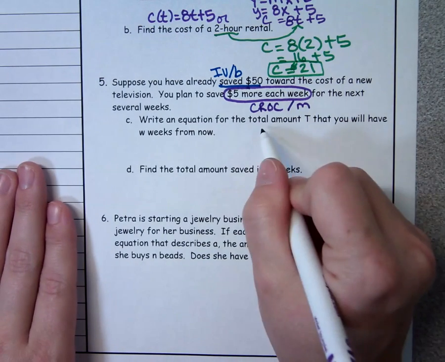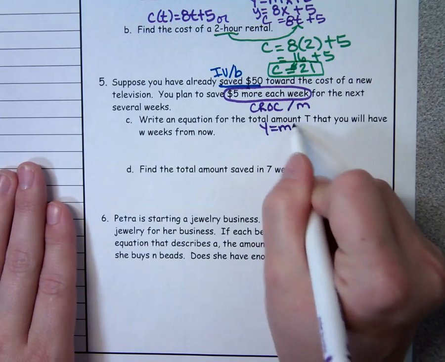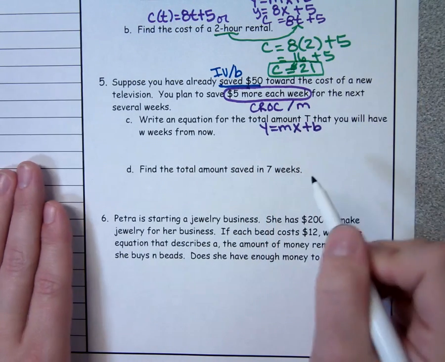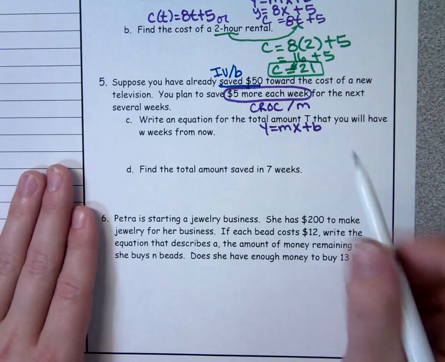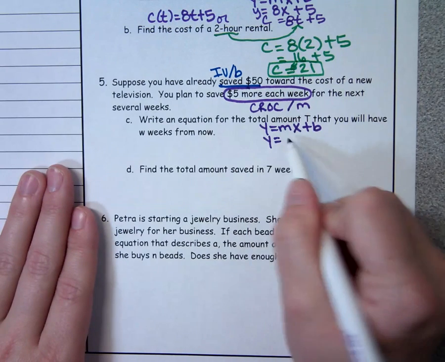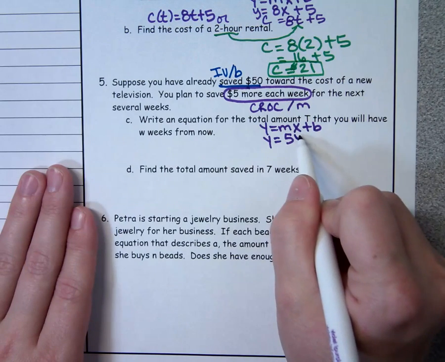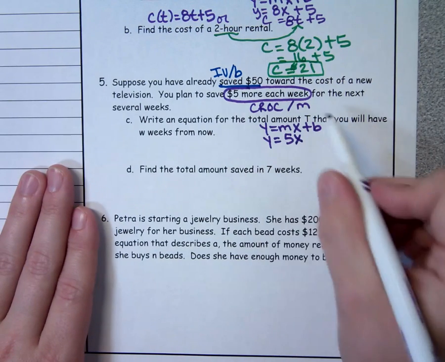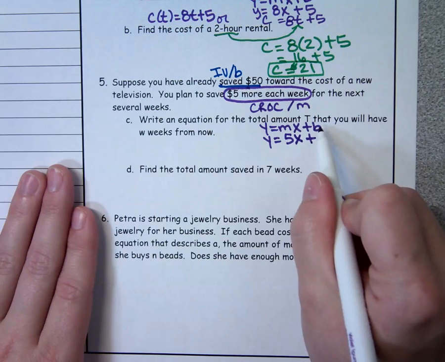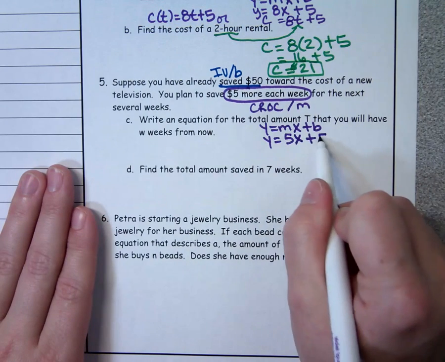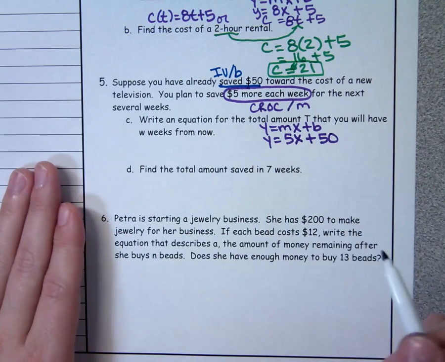Okay, so first let's try to write our equation in slope-intercept form, getting used to that, and then I'll switch letters. So it would be y equals M, which is the $5 every single hour, or every week, sorry about that, plus B, the initial value, which is 50, which is what we already saved.